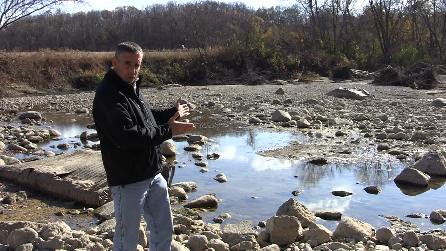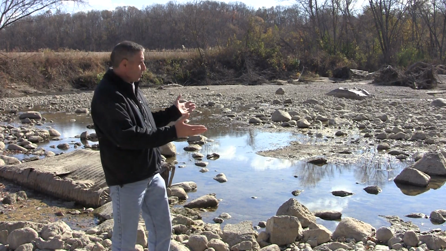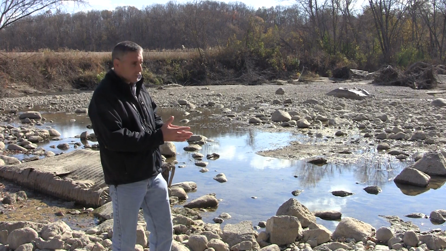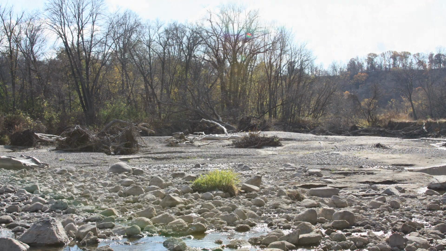You look at this system, and there's a lot of indicators that show that the Minnesota River is out of balance. It's out of equilibrium. The first indicator is trees. If you look on this river, you'll see dead trees lining the banks. You'll see dead trees out on the sandbars.